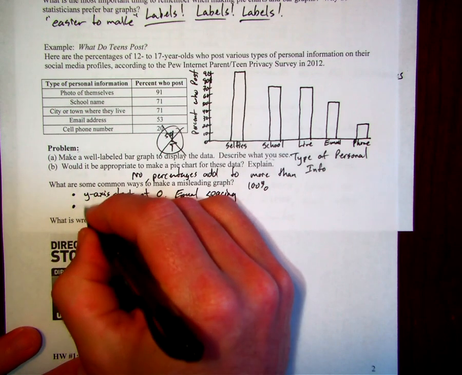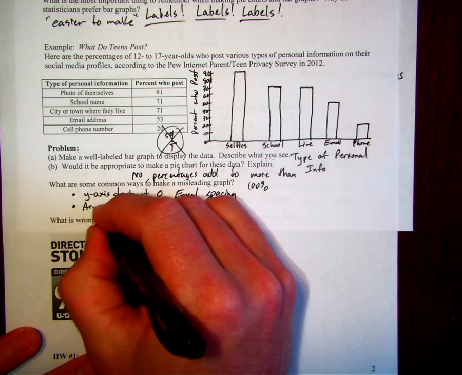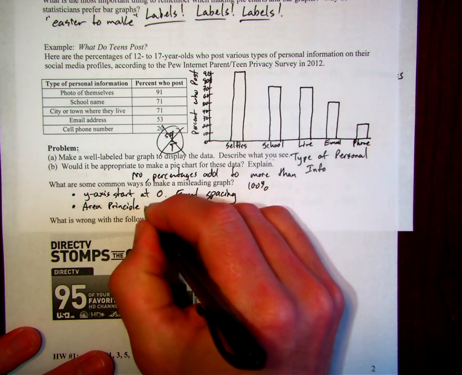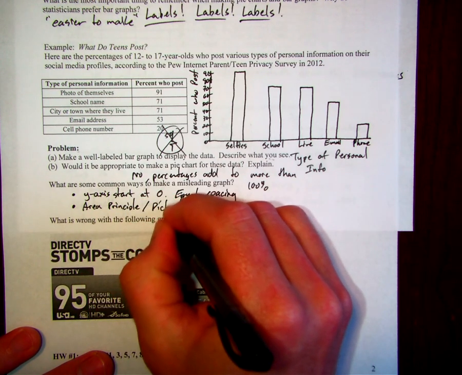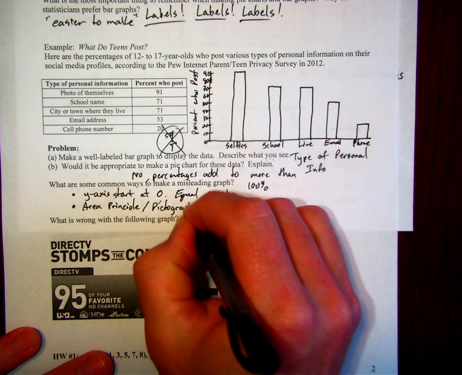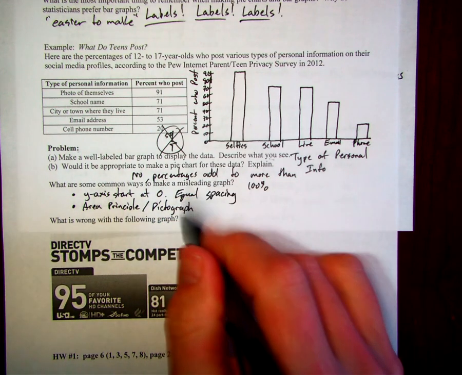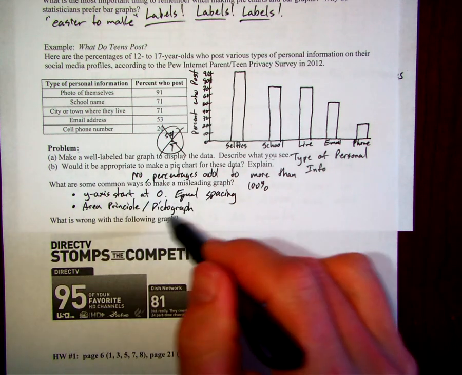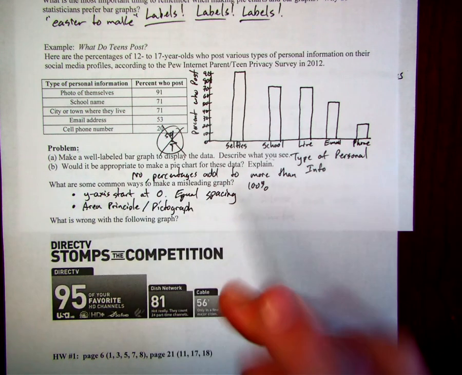Next thing is the area principle / pictograph. That's not necessarily an AP term, but that's just kind of what the book uses. I'll use it too. The area principle / pictograph. And that's exactly what's going on down here. What is wrong with the following graph?